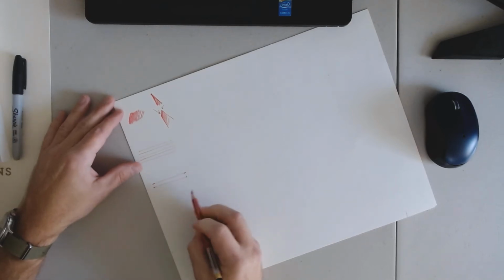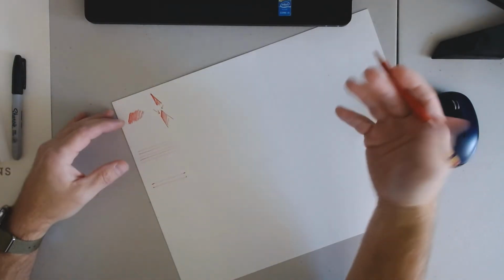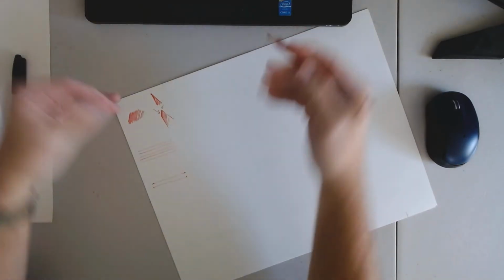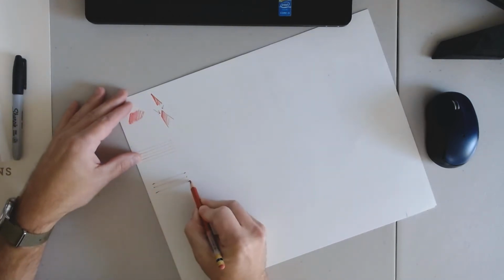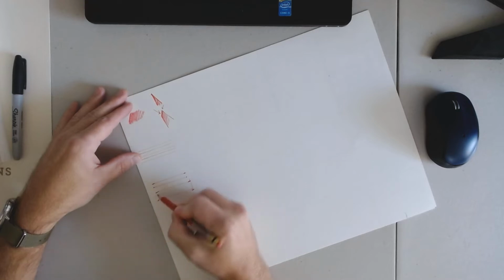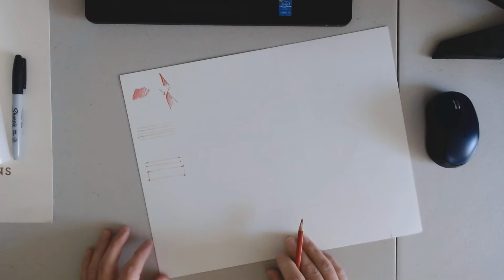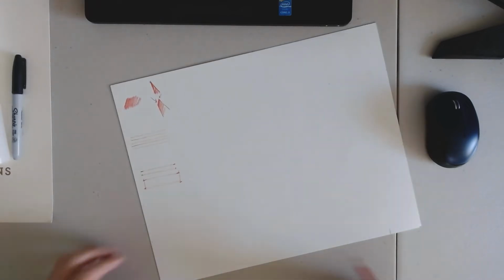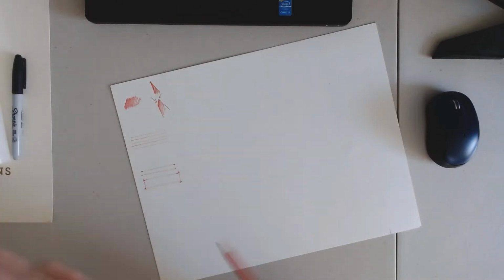A lot of times as a designer, architect, or interior designer, you're drawing while you're talking, thinking, making a line, thinking some more, making another line, and it reinforces the edges of the line.